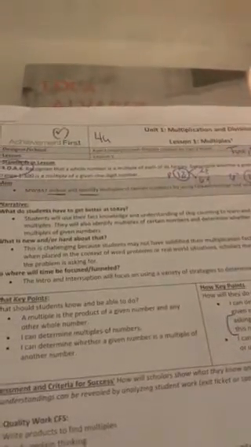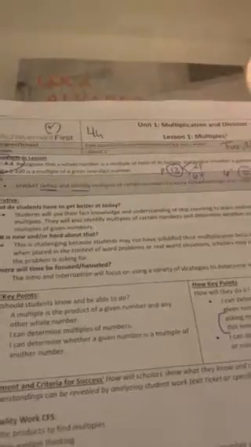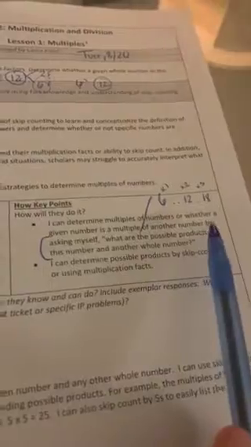But actually, later on, you have to not just define and identify, but actually create lists. So it's not just looking at a number and identifying it, but being able to say, what are the multiples of 6? This is a huge part and the crux of what you're doing today. And the thinking question you want kids to go after: I can determine multiples of numbers.